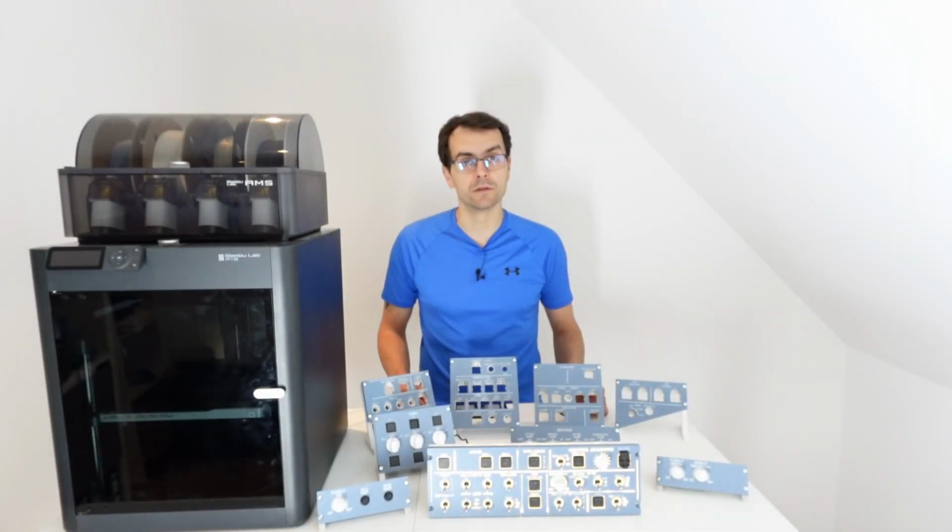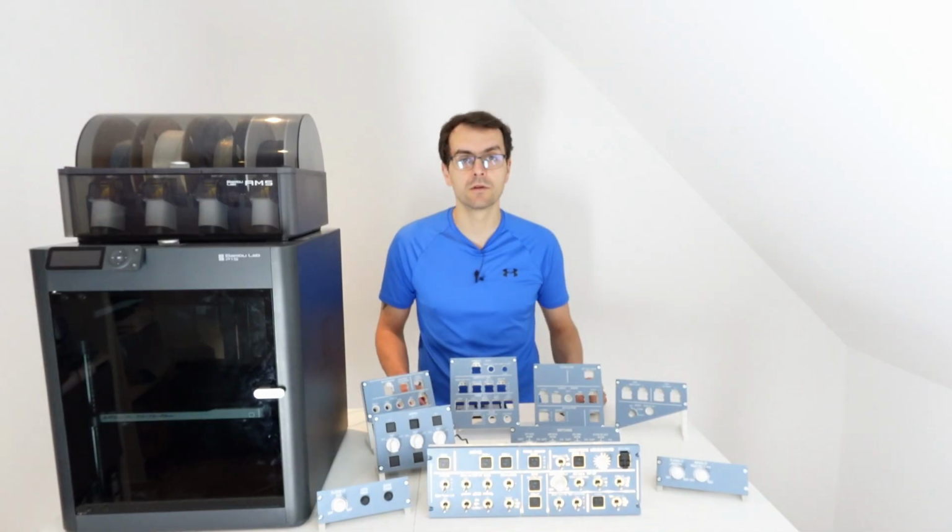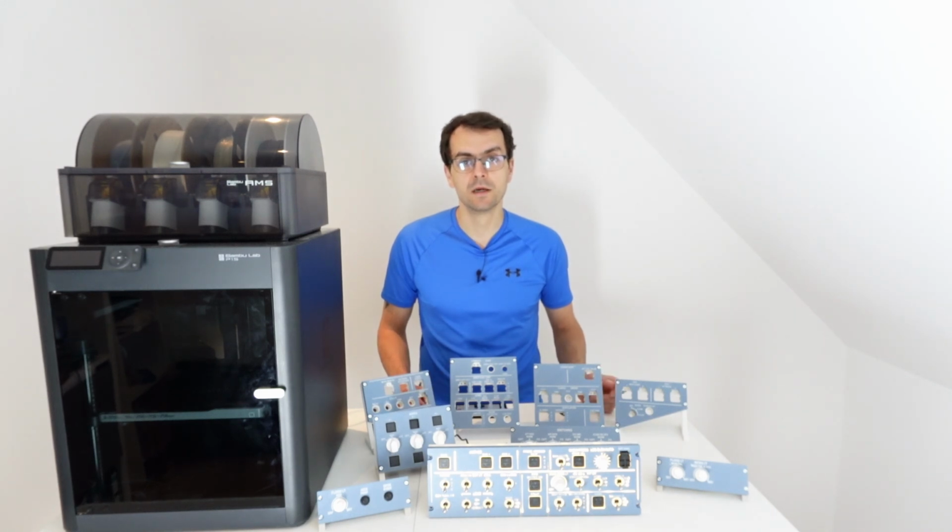We are at the end of this video, and this panel is finally fully assembled and connected to the flight sim. In the next video, we will pick the next panel of the overhead panel, create it, print it, assemble it, and connect it to the sim.